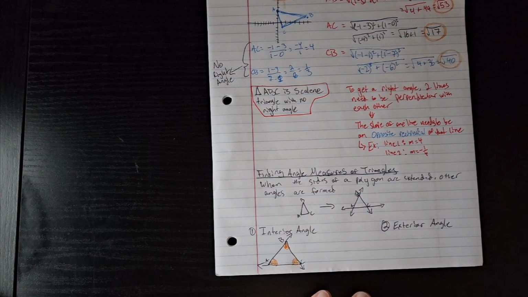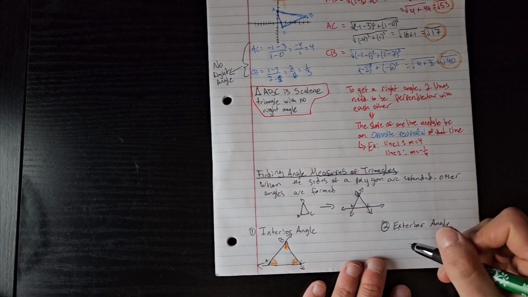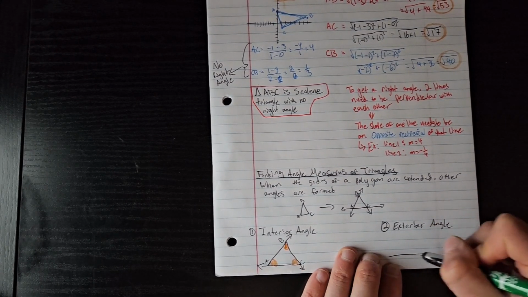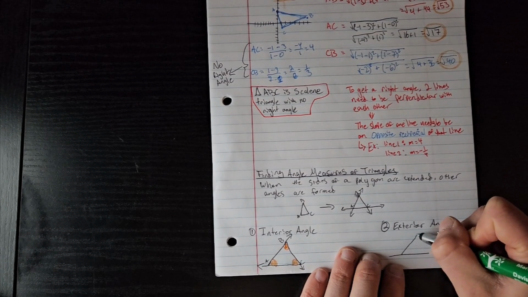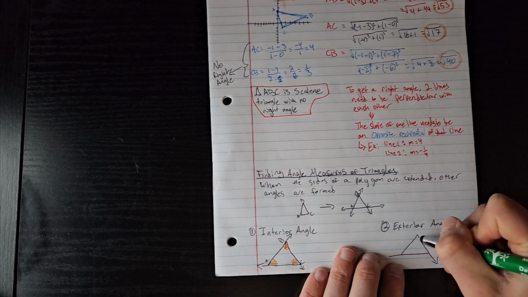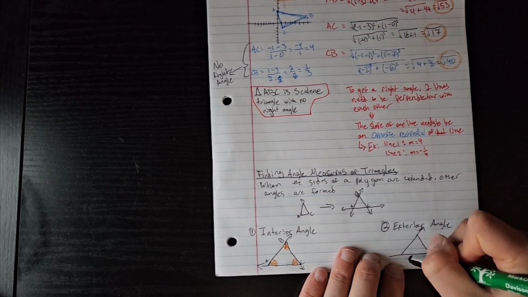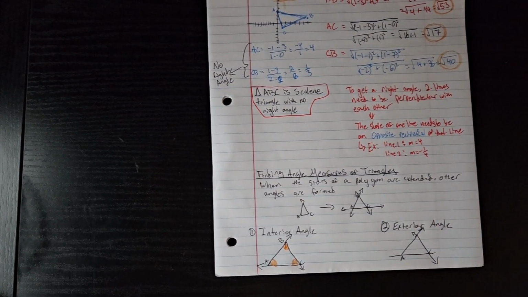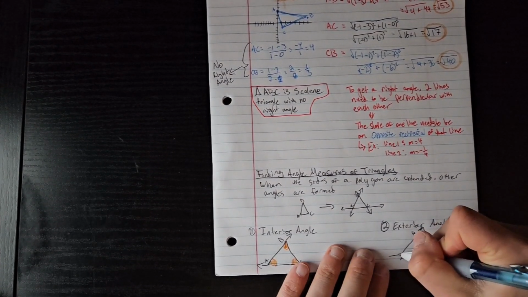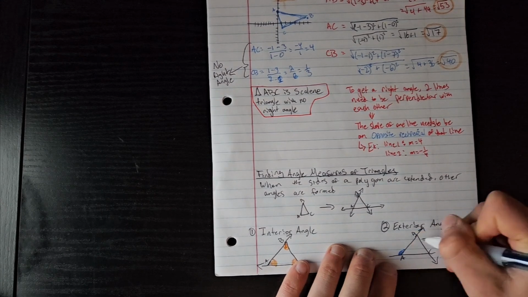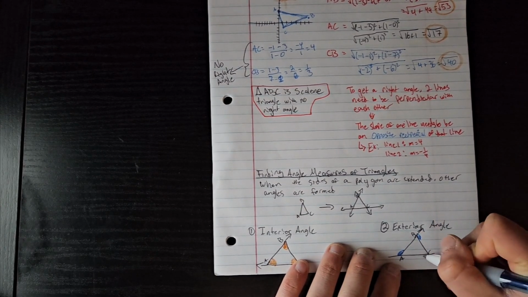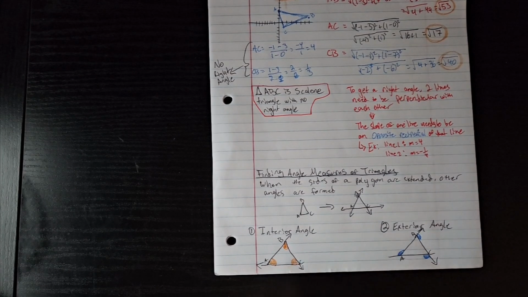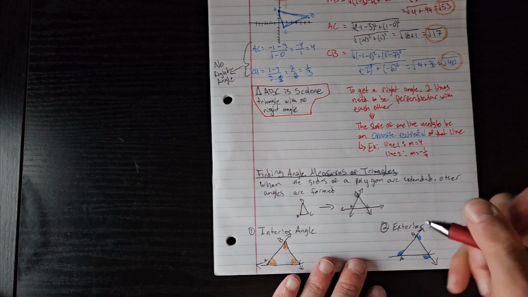Exterior, getting out my pens. We have A, B, C. Exterior angles are the angles on the outside. So like these angles, this would be exterior. Angles on the outside. And a key note about exterior angles.